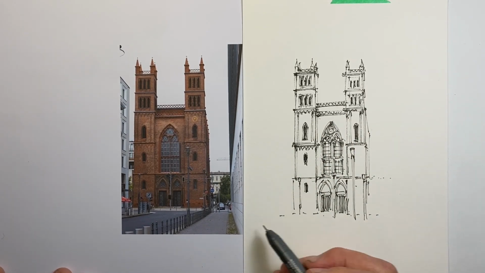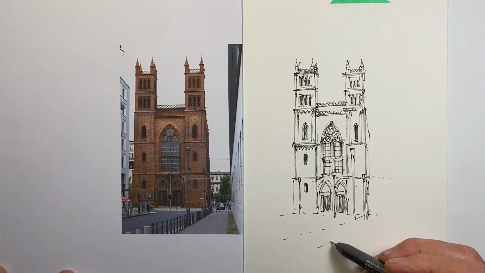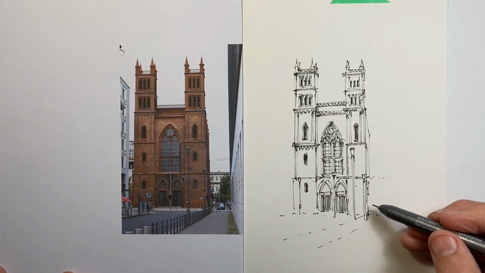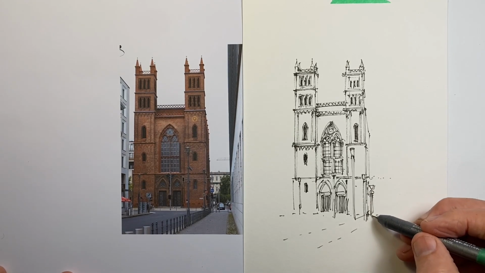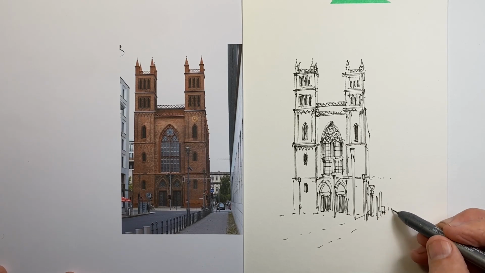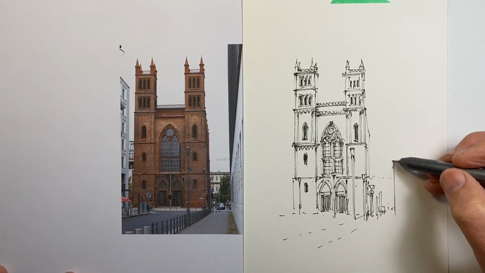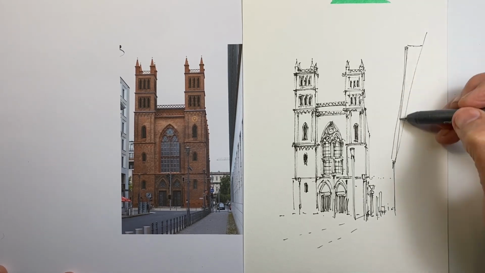So now we just move into double time while I very quickly draw a bit of context around this building. The extreme perspective angle does give a few challenges. Just makes drawing some of the extra detail a little more challenging to do quickly.